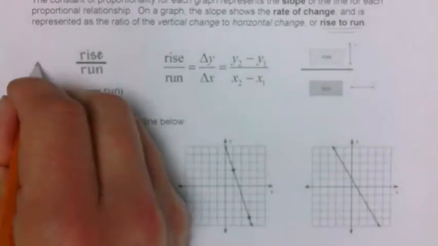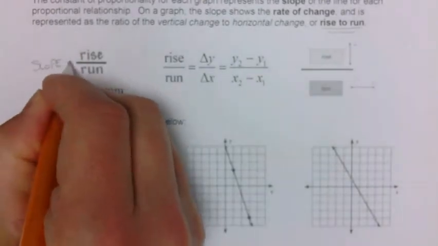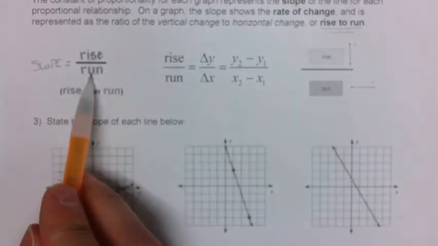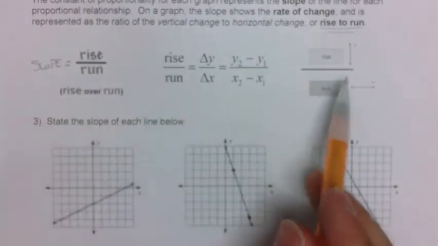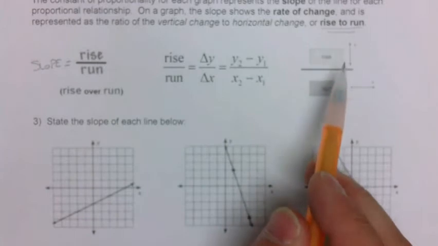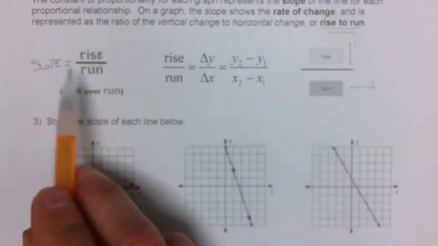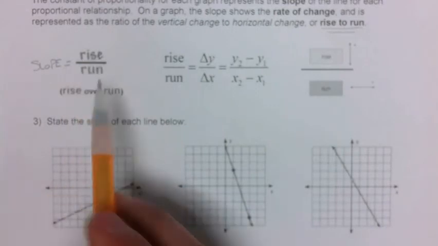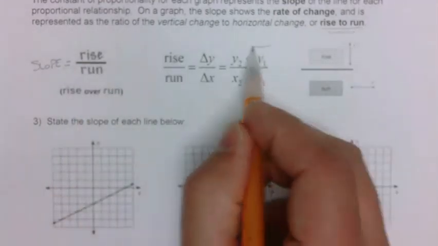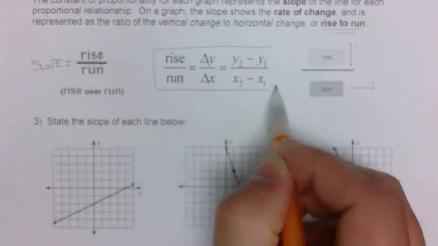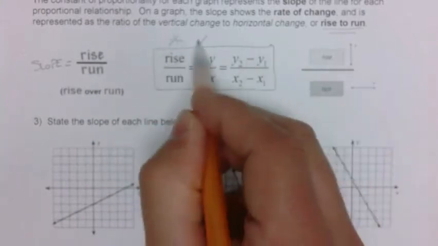So slope is equal to rise over run. The rise is always vertical, and the run is always horizontal. Slope equals rise over run. And the way that you calculate that is found right here. Let's put that in a box, put some stars next to that.